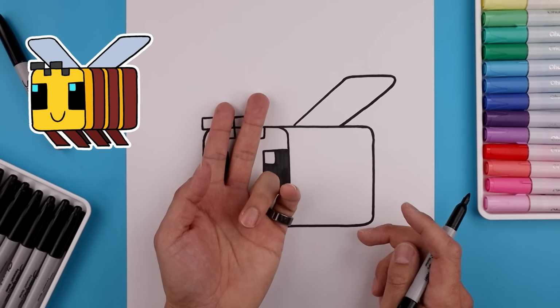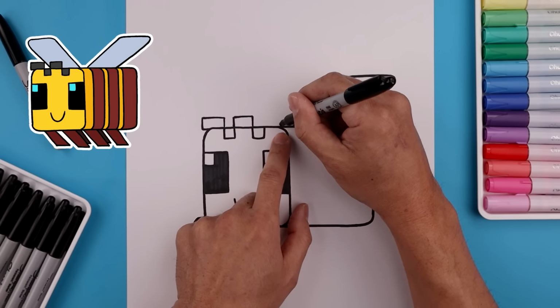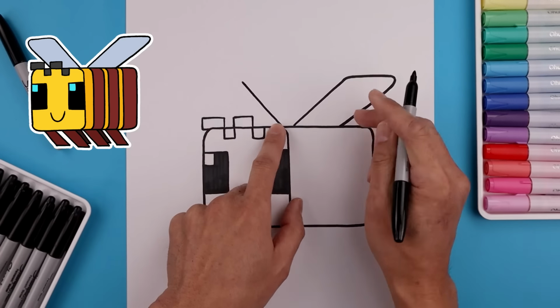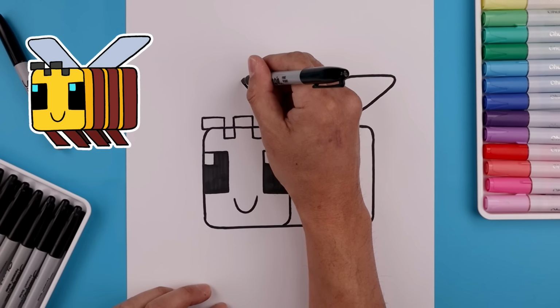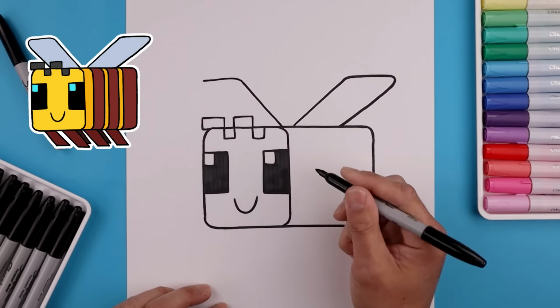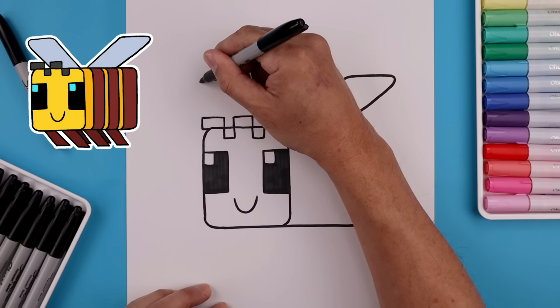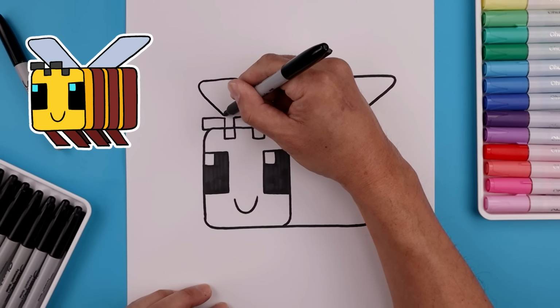Let's take that wing and flip it over on the left. So we're just going to line this up, going up and out. And we want to go up to the same height, round at the end, going out towards the side, round at the tip of the wing, and then pull that back in.